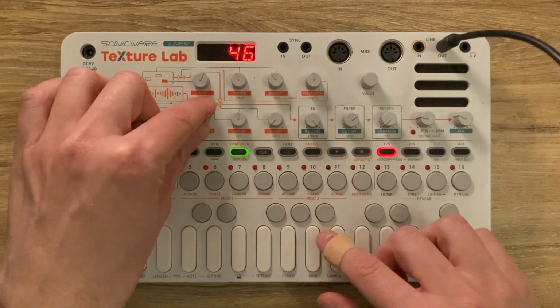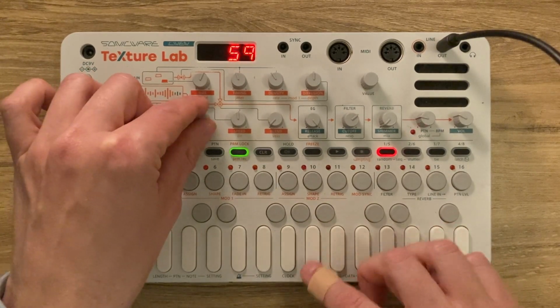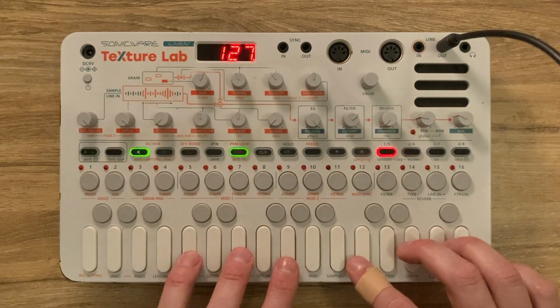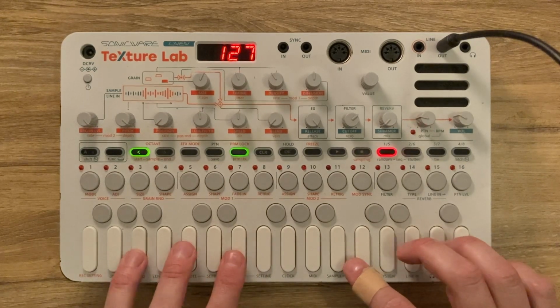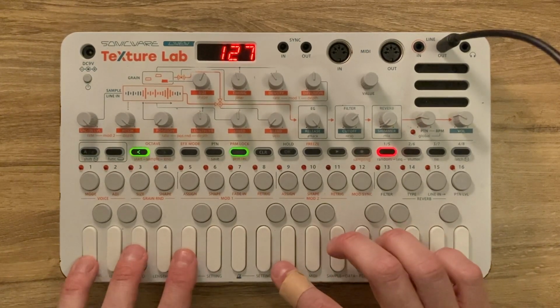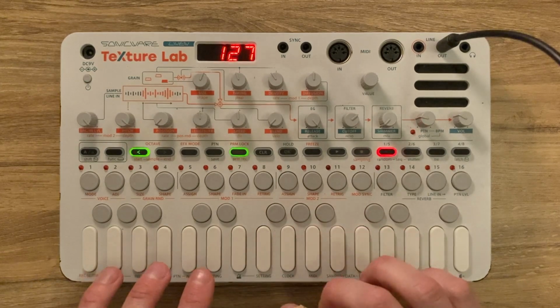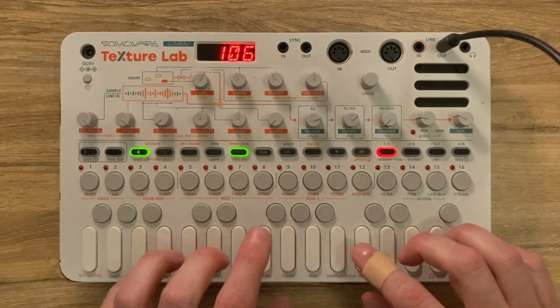In combination with our length knob, which is controlling how rapidly the repeats are happening. Let's try turning the release back here a bit.